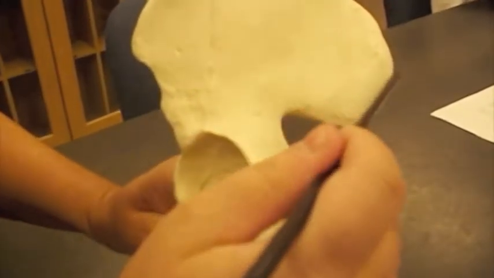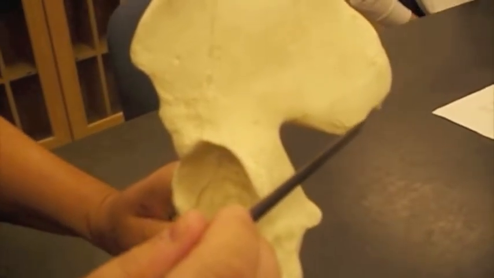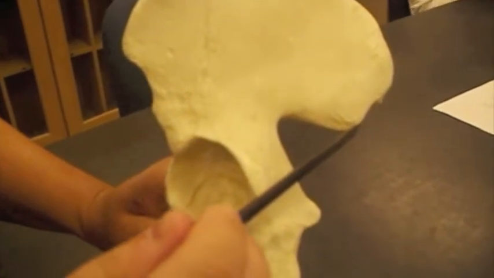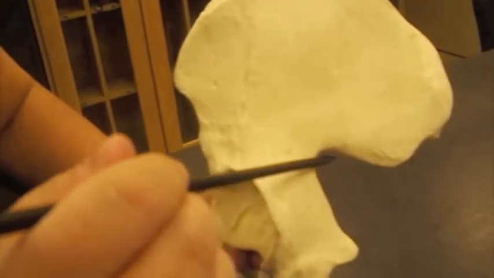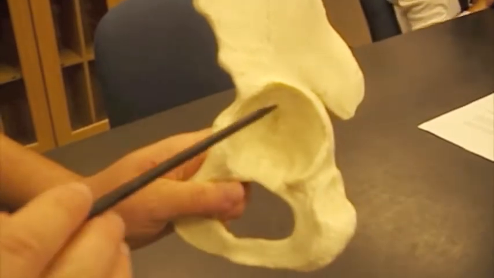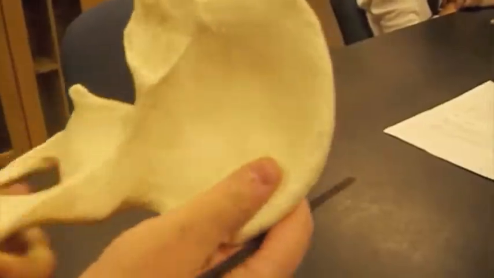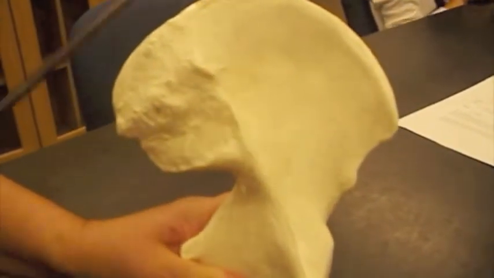Follow the crest posteriorly to the posterior superior iliac spine, down to the posterior inferior iliac spine. Then we have the notch of the greater sciatic and the acetabulum here where the socket is, and on the other side is the indented iliac fossa. And that is the ilium.